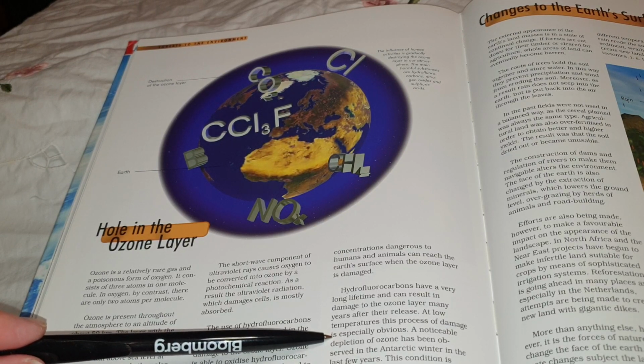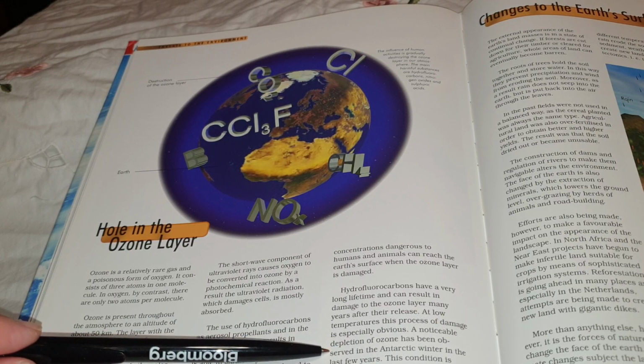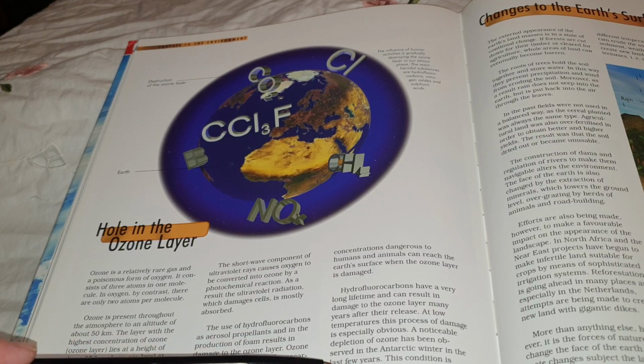At low temperatures, this process of damage is especially obvious. A noticeable depletion of ozone has been observed in the Antarctic winter in the last few years. This condition is known as the ozone hole.